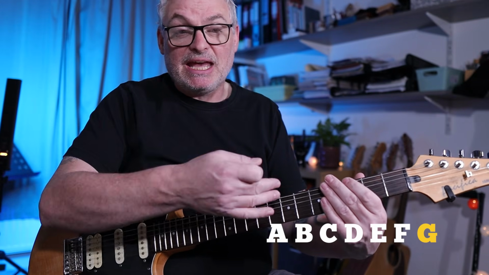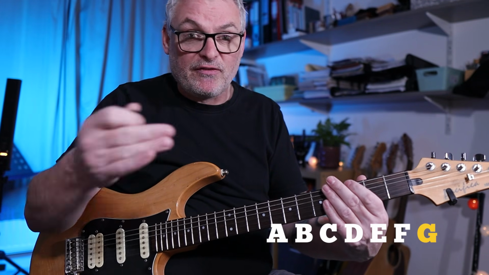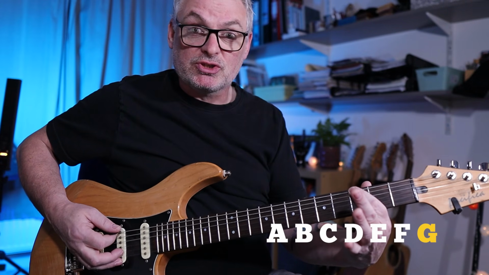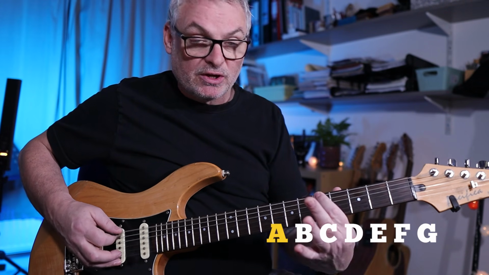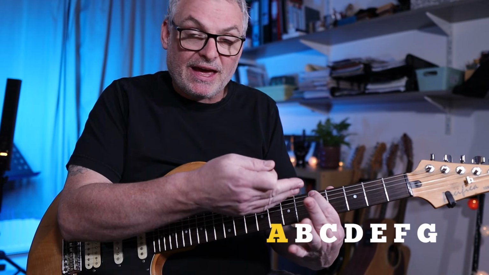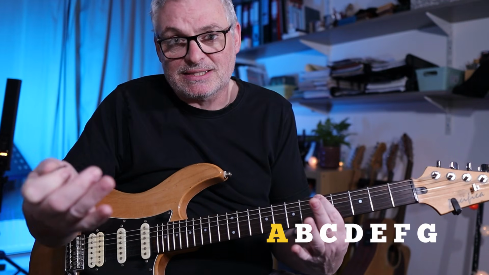Now because A doesn't fall under the E, F and B and C thing again, what we do is we just go up a whole step again, which is 2 frets, which means we go up to the 5th fret, and that finds the A for us. So we've got that A there, and remember I played that in that scale earlier on.